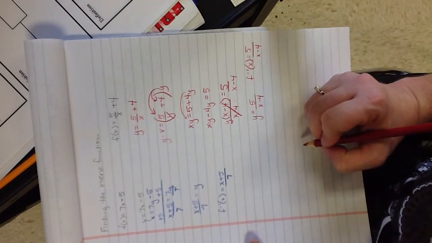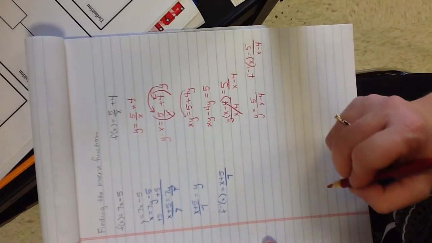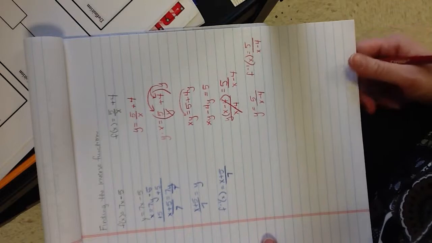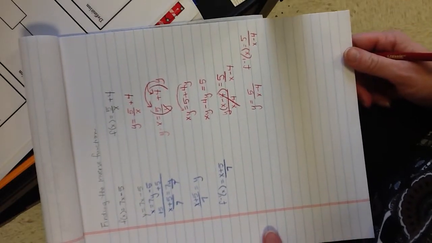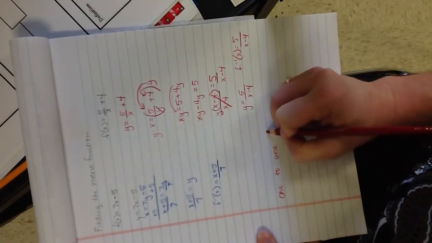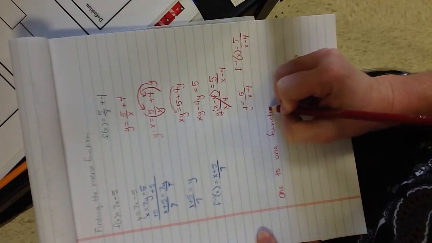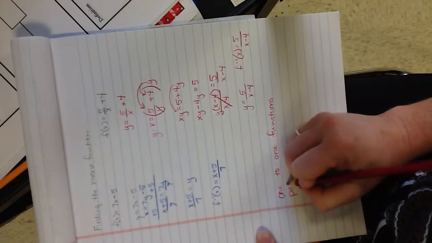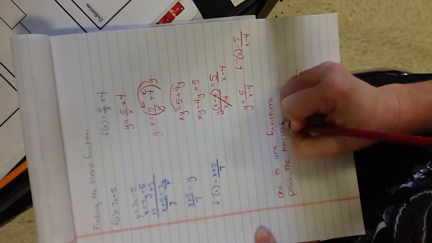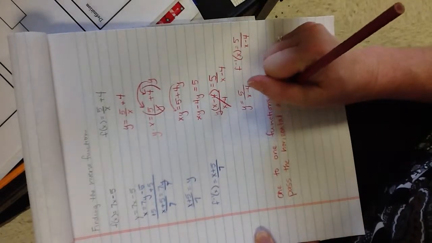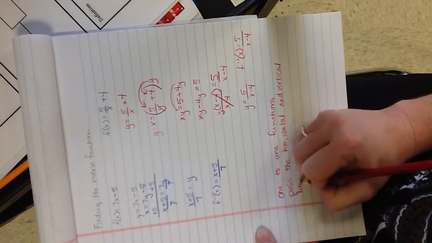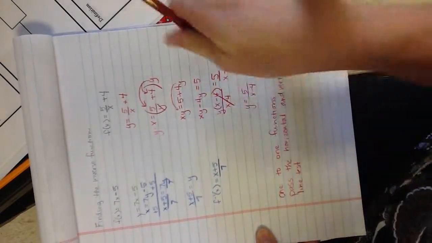And that's it. The only other thing in this section that you might want to remember is the vertical line test makes something a function, and to be a one-to-one function, they have to pass the horizontal line test as well. So they pass both the vertical and the horizontal line test. And that's pretty much it for 2.7.